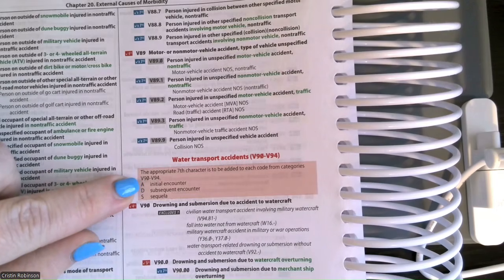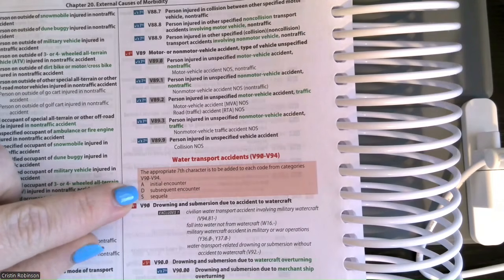Okay, it does not mean the initial encounter as in the first time they're seeing the patient. It means they are actively treating this motor vehicle accident. Then D is a subsequent encounter, or what I like to call delayed, meaning it's not actively being treated, but it's healing.